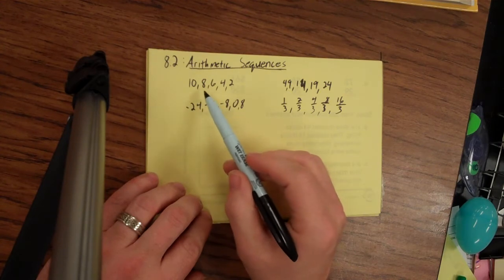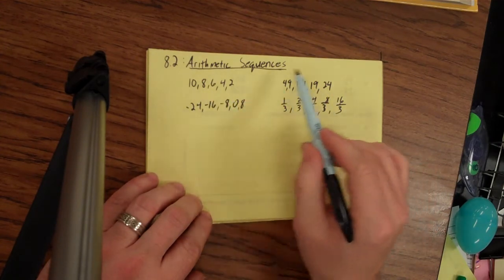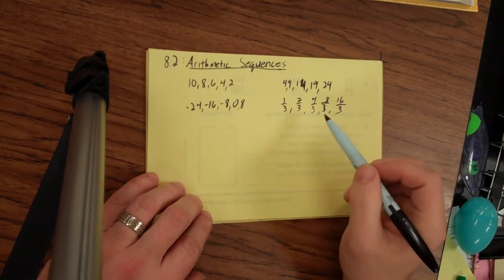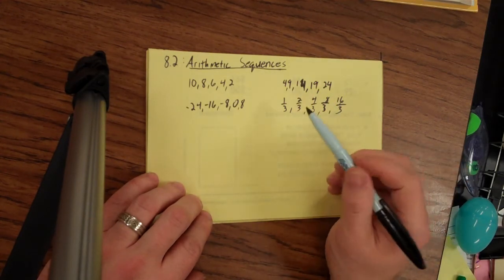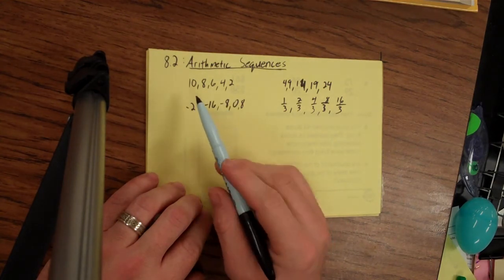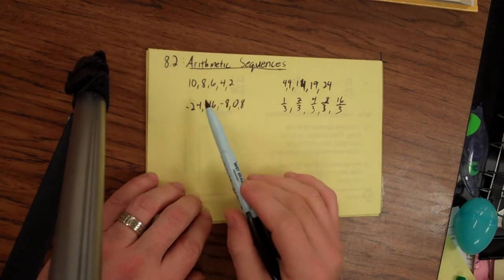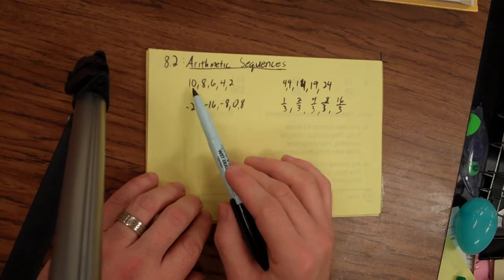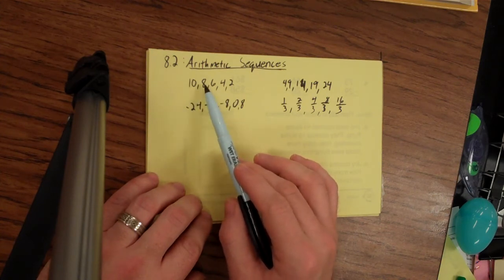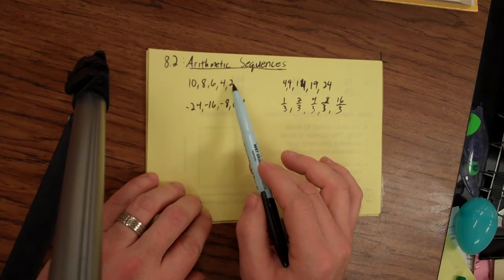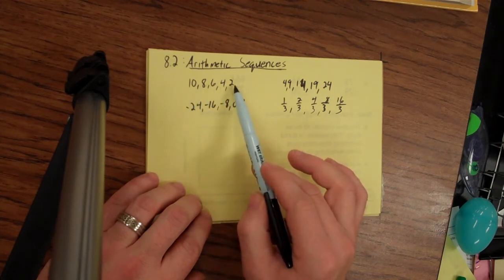So let's look at the similarities among these sequences, and we're going to find out, just like on Sesame Street, one of these things is not like the other. If you take a moment and look at each of these sequences, we might notice that with this sequence, to get from 10 to 8, I would add a negative 2. If I keep repeating that, I'll get the next term. Add a negative 2, add a negative 2, add a negative 2. And it gets us all the way through these 5 terms.